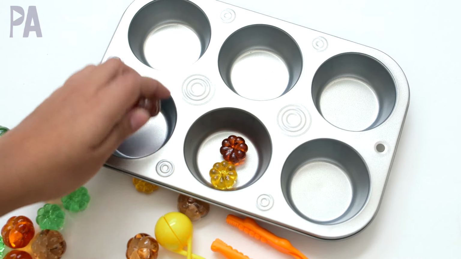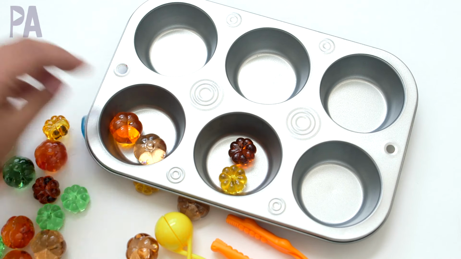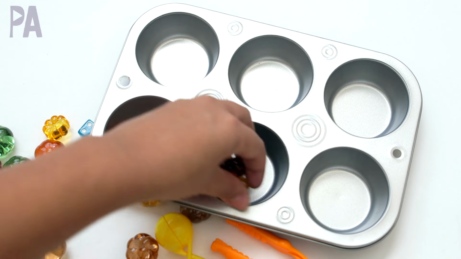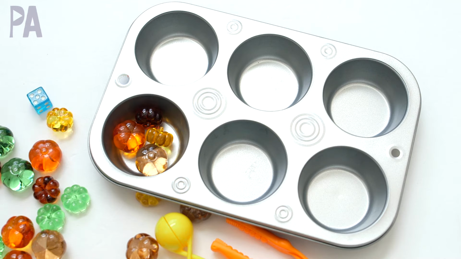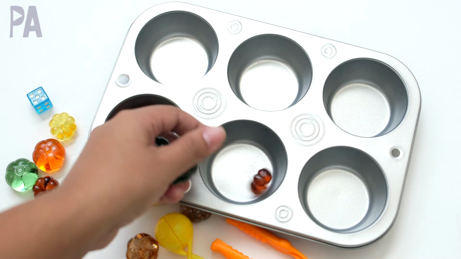And then even for the more advanced child, you could roll the die to get your first number here. It's 4. Roll it again. And we have 5.